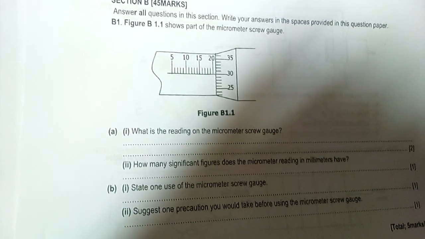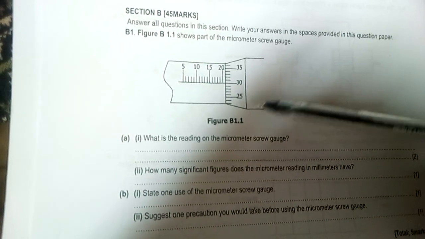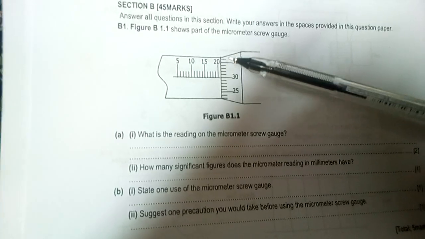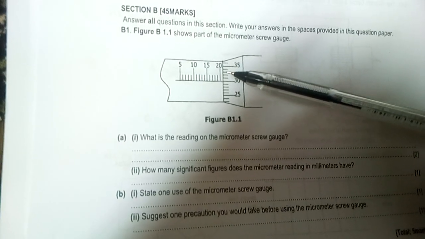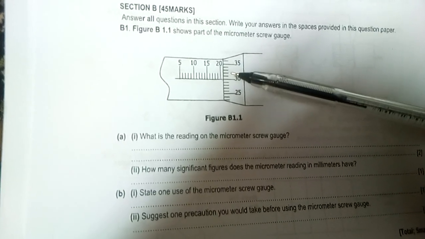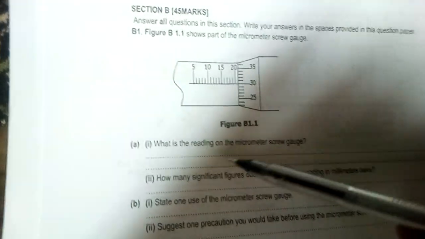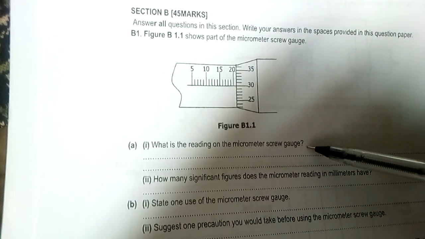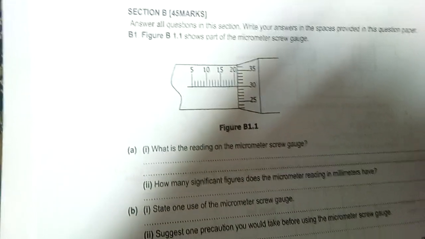One thing we should get to mind is a micrometer screw gauge measures in millimeters, while a vernier calipers measures in centimeters. So what is the reading on the micrometer screw gauge? We need to understand the parts of a micrometer screw gauge.